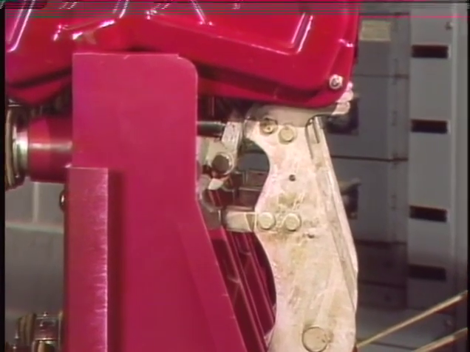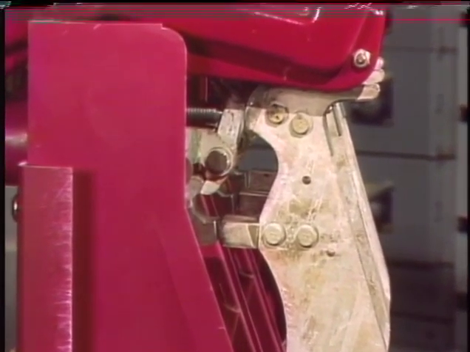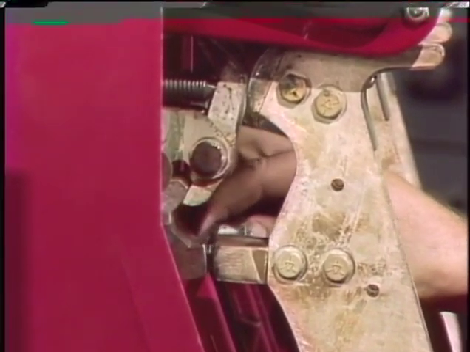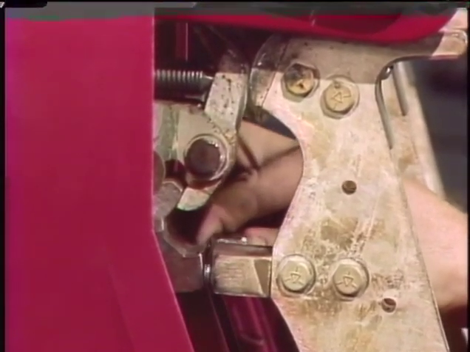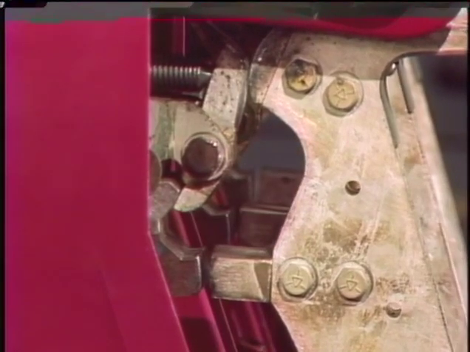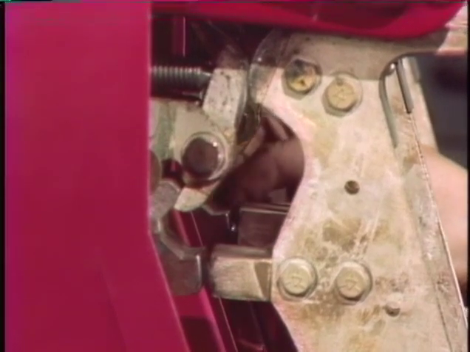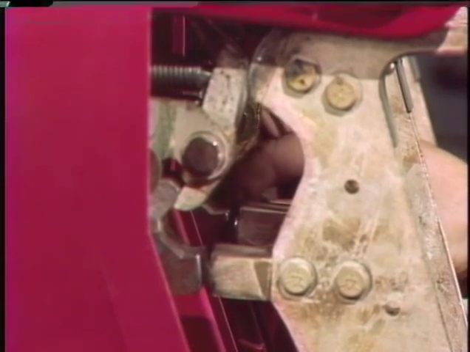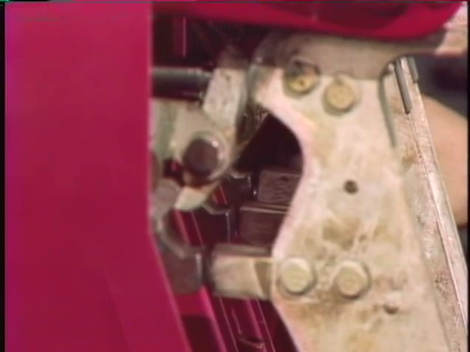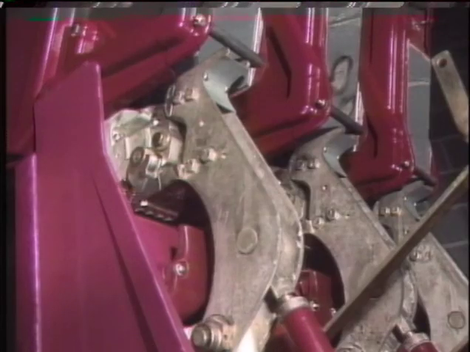Another contact adjustment check is the gap between the main contacts. With the arcing contacts just touching, the gap between each set of main contacts should be within a specified tolerance. If it's too narrow, an arc may form across the main contacts when the arcing contacts separate. An improper gap should be adjusted.